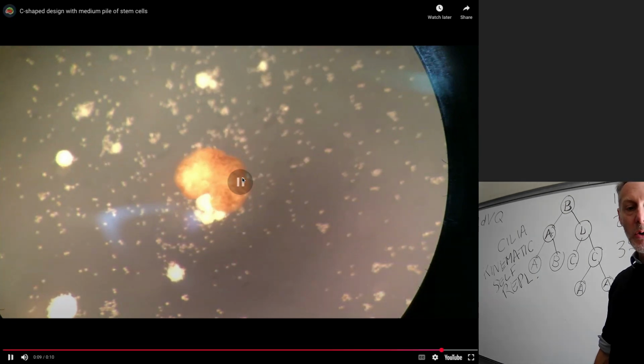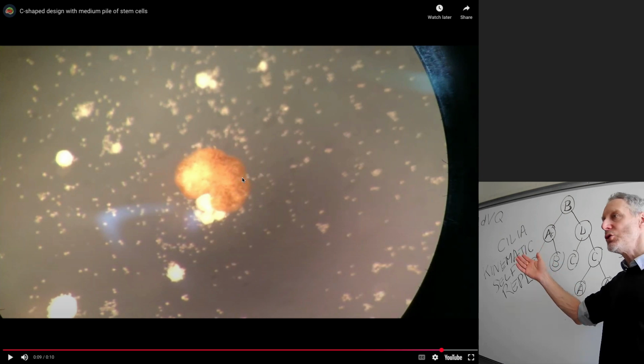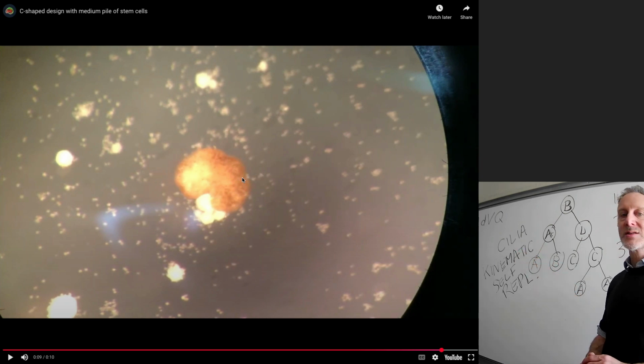Whether we will get to the point of exponential utility, making self-replicating machines that do useful things as a side project, we will see. Any questions about that? Okay.